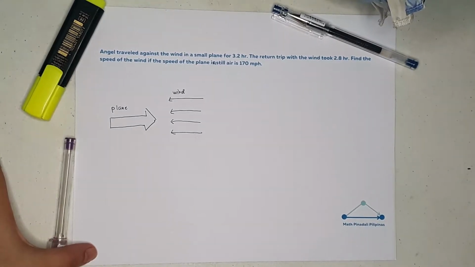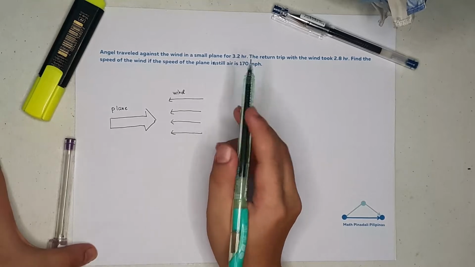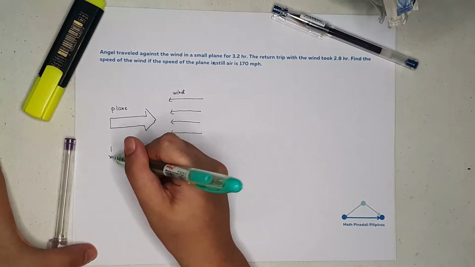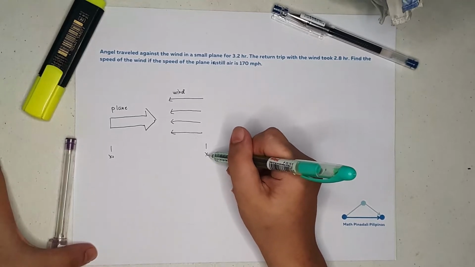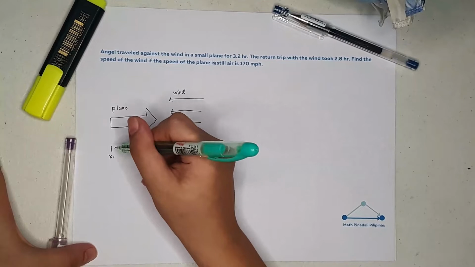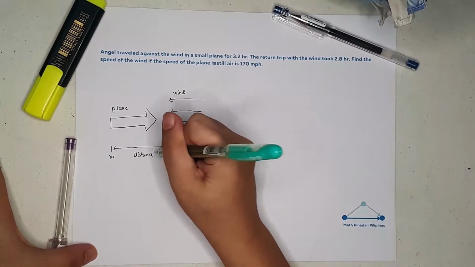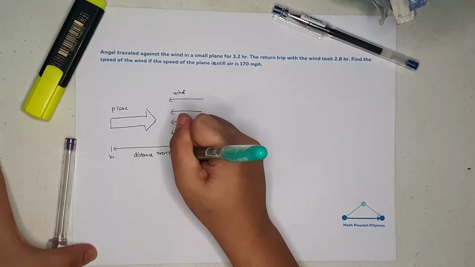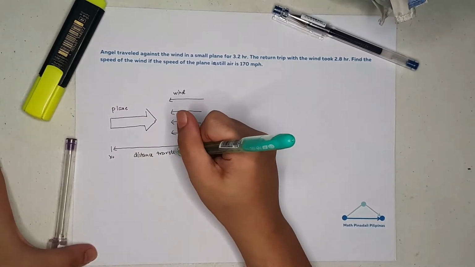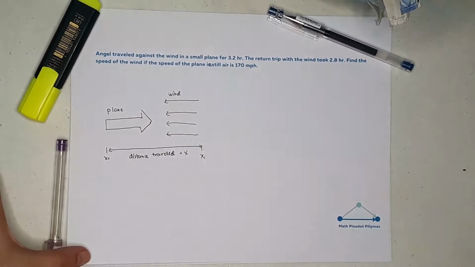Now, for example, for 3.2 hours. For example, this is the original location of the plane. This is the destination. So the distance between them is the distance traveled, equal to x.